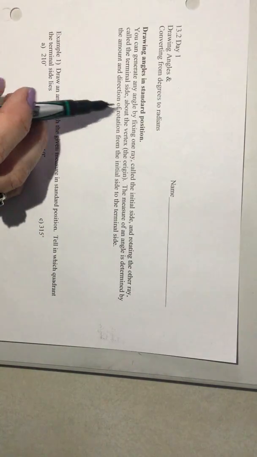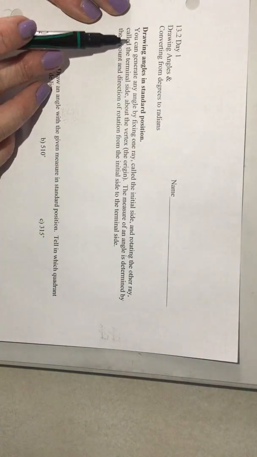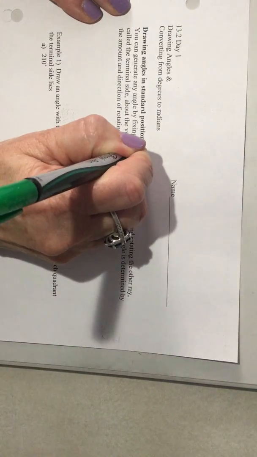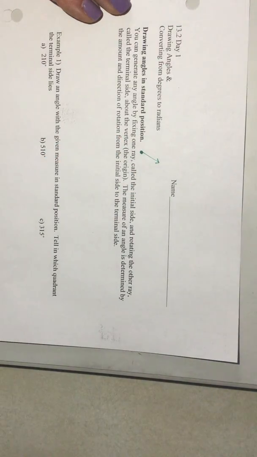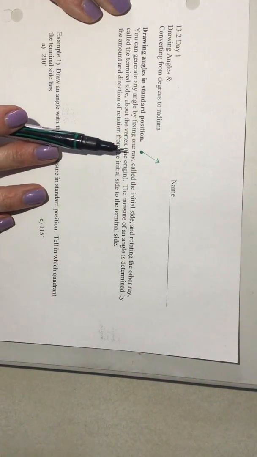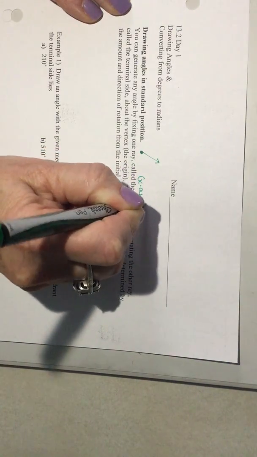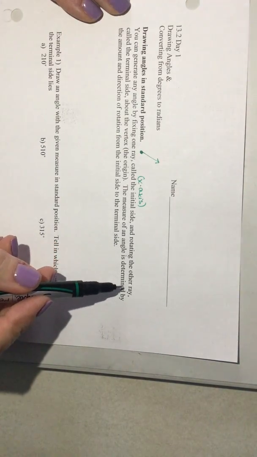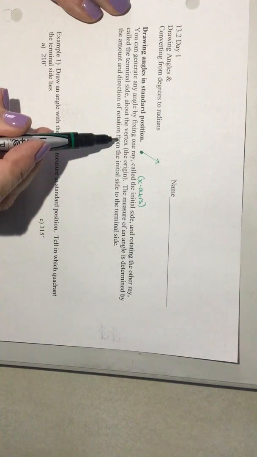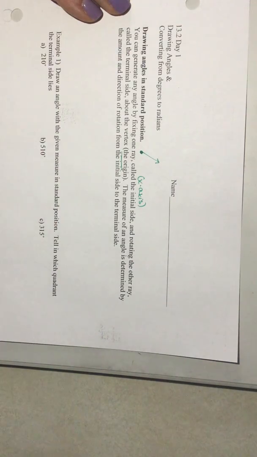So this first paragraph is just giving us some definition. It says you can generate any angle by fixing one ray. You guys, a ray has an endpoint, and then it just extends off in one direction. And that ray is called the initial side, and for the most part, that's going to be the x-axis. And then we rotate the other ray, called the terminal side, about the vertex, which is actually the origin. This is a lot of verbiage for something very simple.